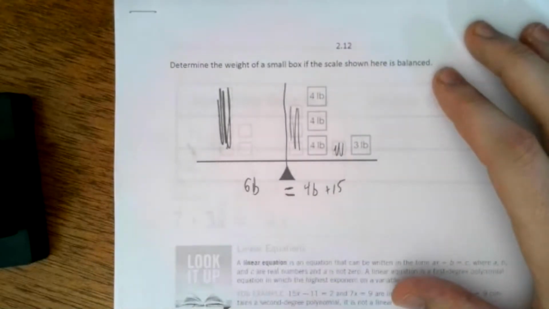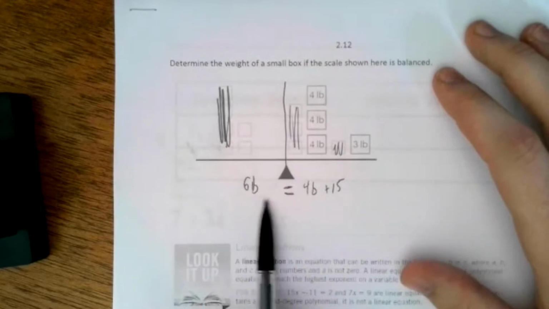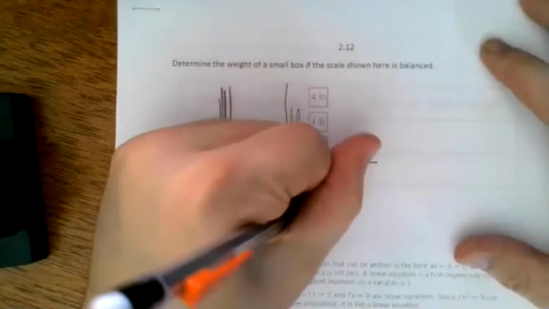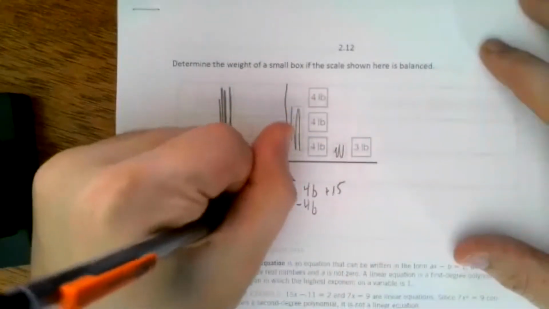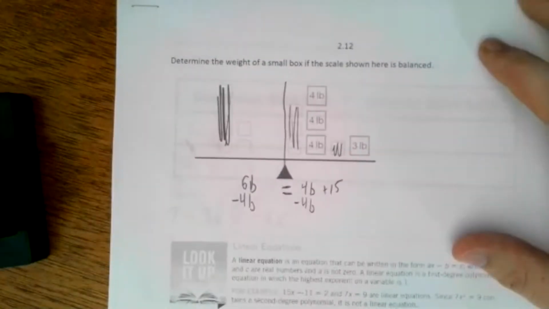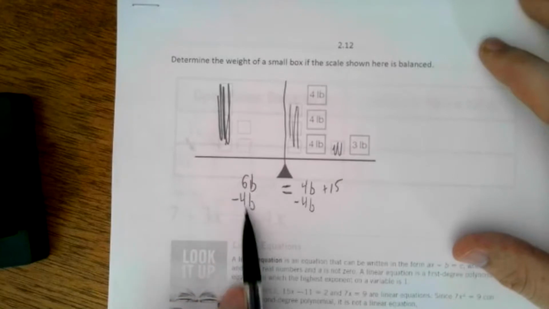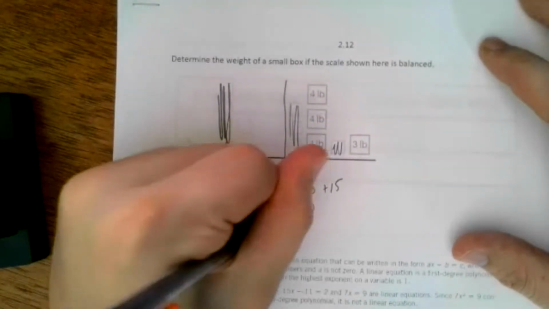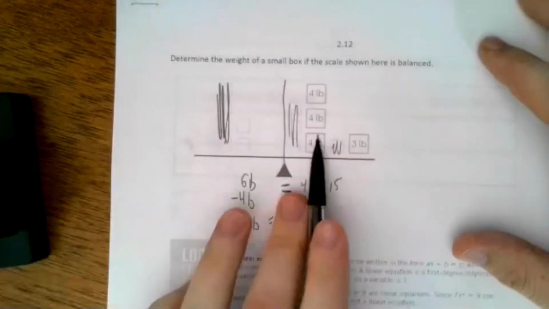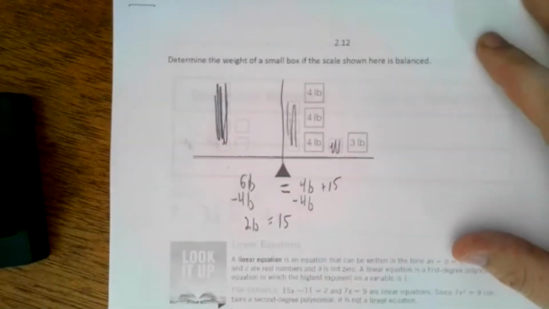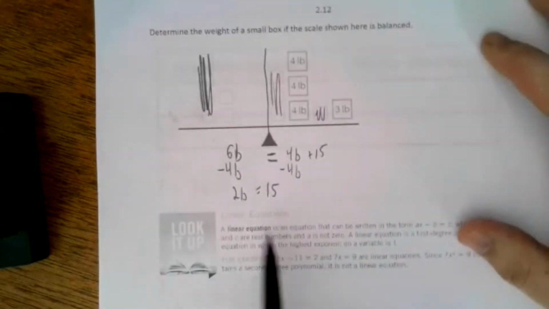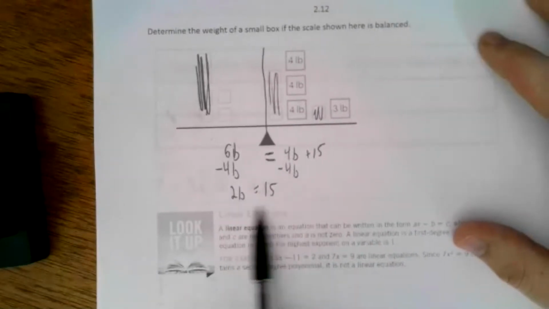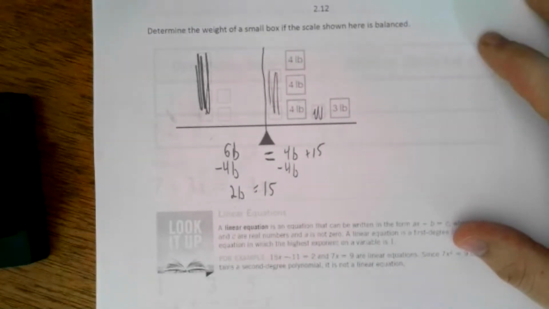So I can write this algebraically as I'm doing it down here. I can just write this by just subtracting 4 boxes on each side, because we're just taking out 4 boxes on each side, right? So I end up with 2b, or 2 boxes on the left, and that's equal to the 15 pounds that's left on the right. So now how can I solve for this? How can I solve for 2b equals 15?